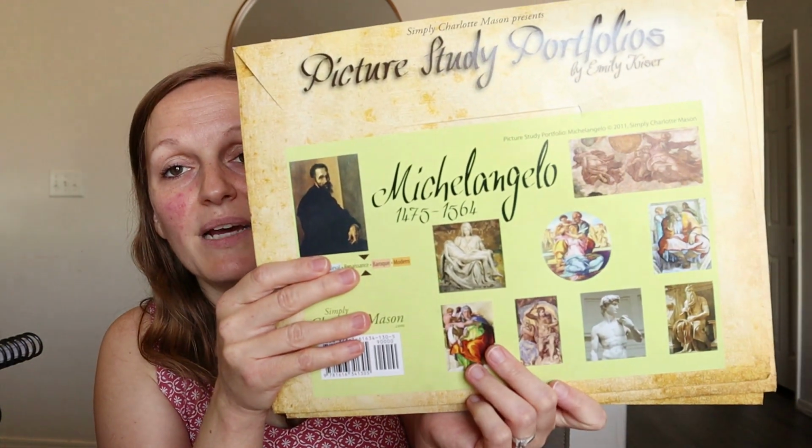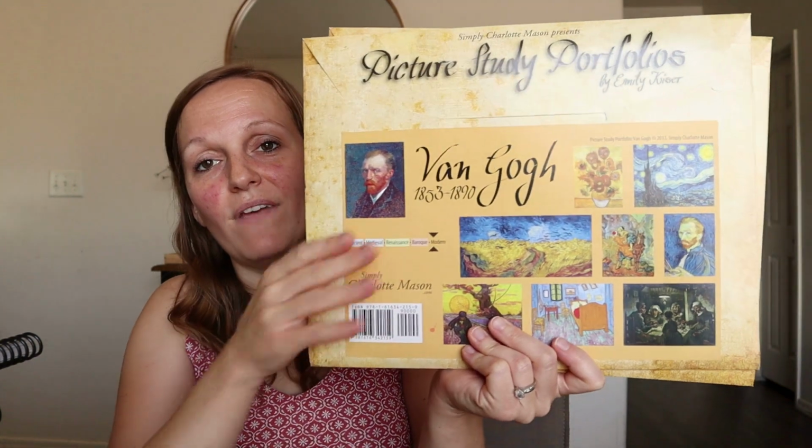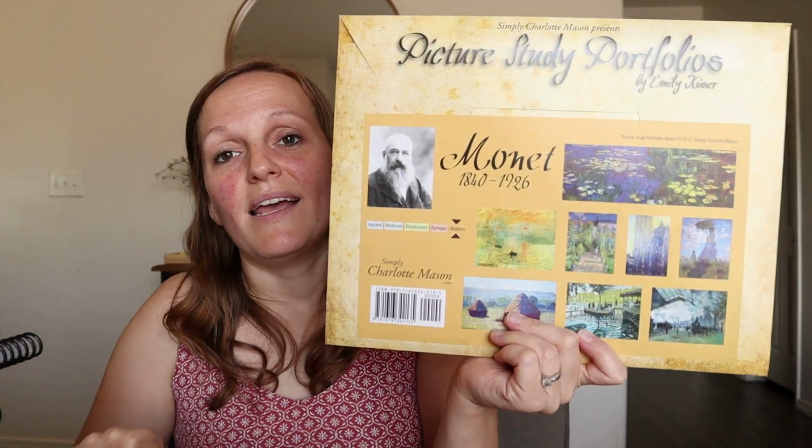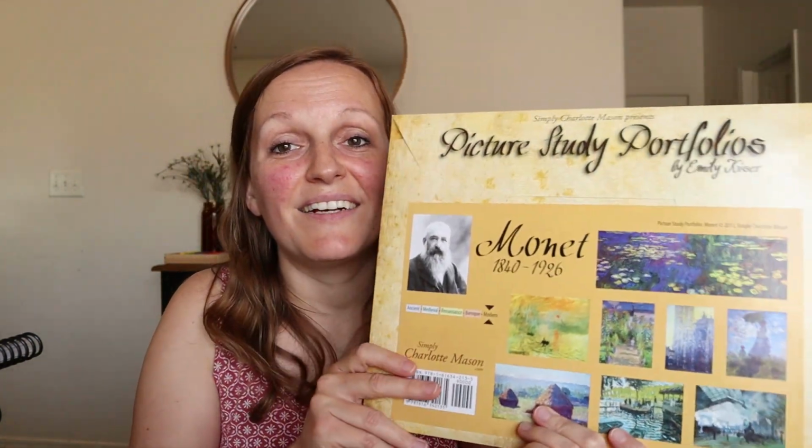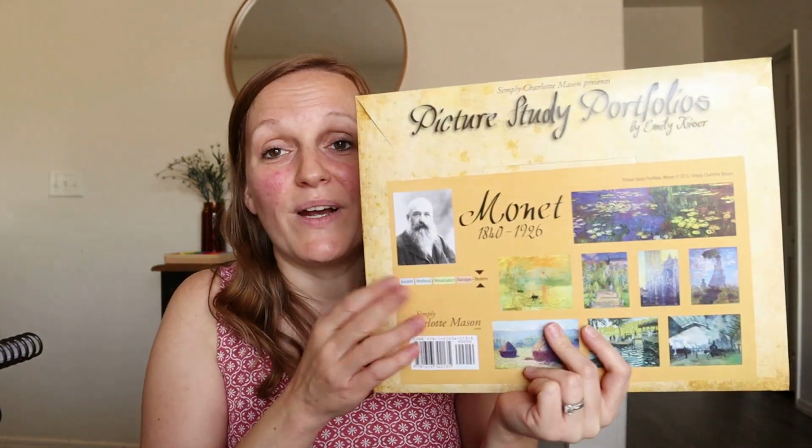And then as part of our morning baskets, we are going to be doing some picture studies as well from Simply Charlotte Mason. And we are going to be covering Michelangelo, Van Gogh, and Monet. And I have something so fun coming up to show you guys what I'm going to be pairing with some of these, and I think it's going to be really cool. I think this year is going to be a really good year, you guys, as far as curriculum and things like that.